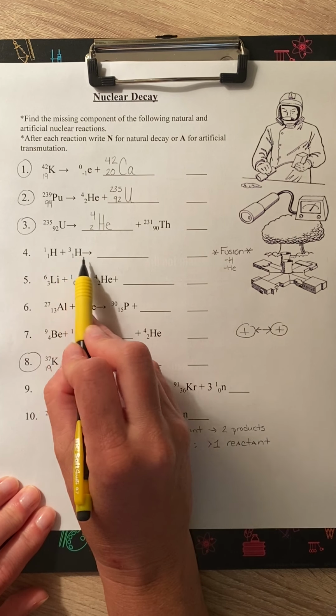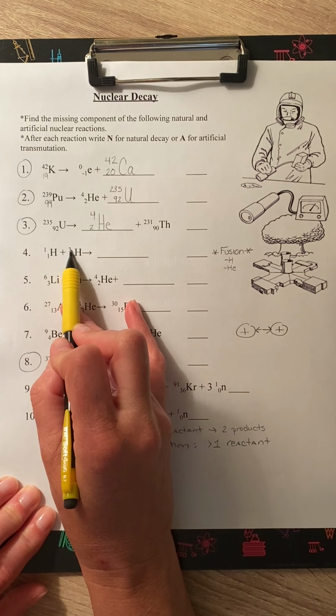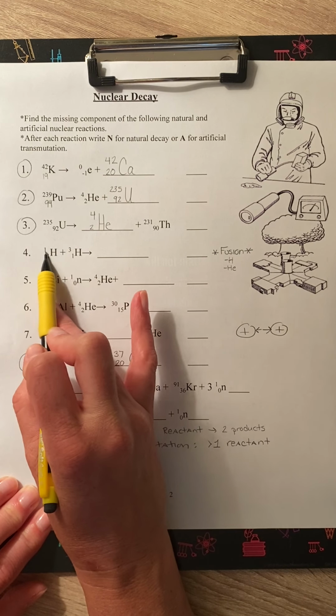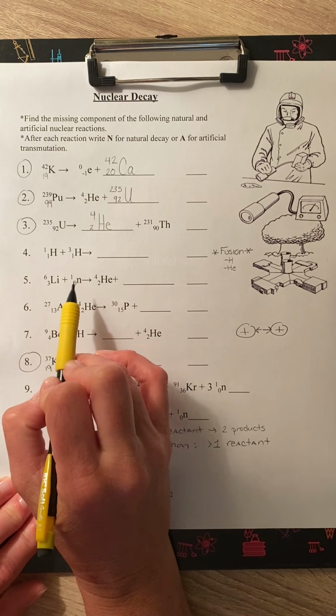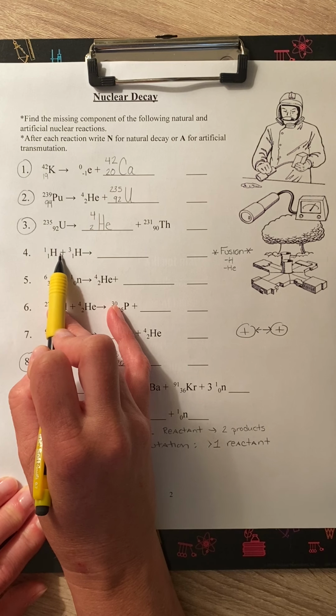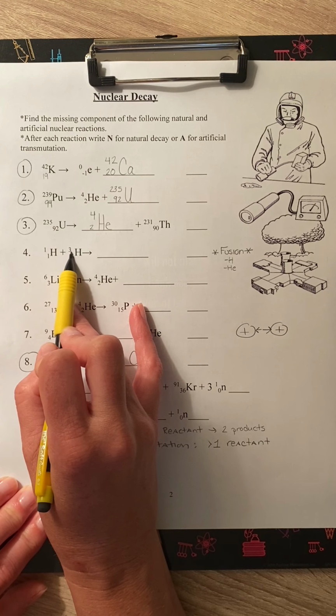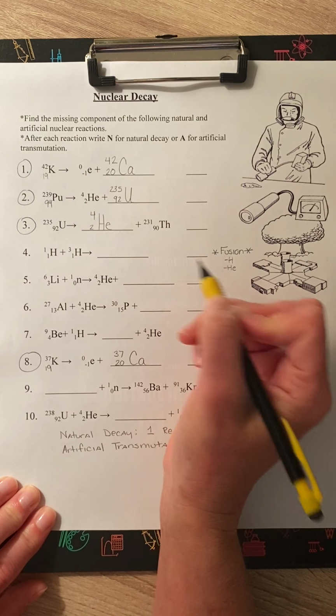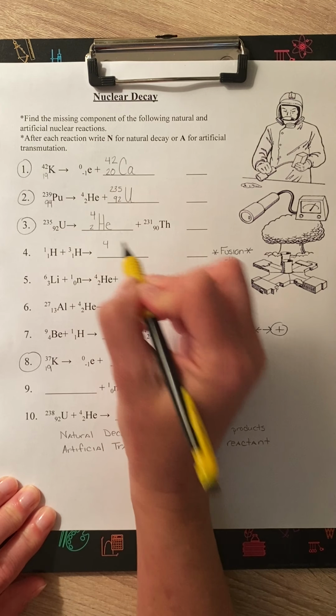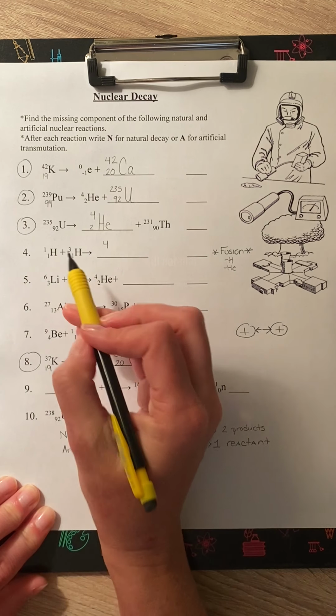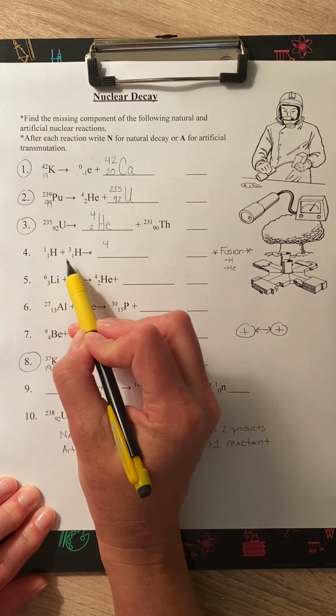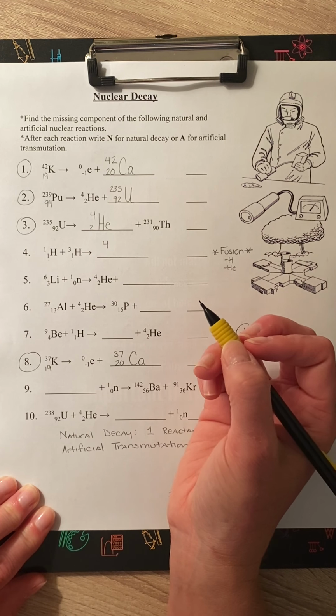So if we take a look at number 4, again, we're going to put together our masses here. On the left side, I have a total mass of 4 because I have 1 plus 3. I only have 1 product, so that 1 product has to have a mass of 4. On the bottom, I have a nuclear charge of 1 and 1. Well, I put that together and I get a charge of 2.